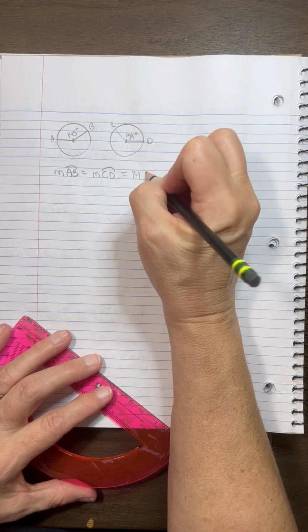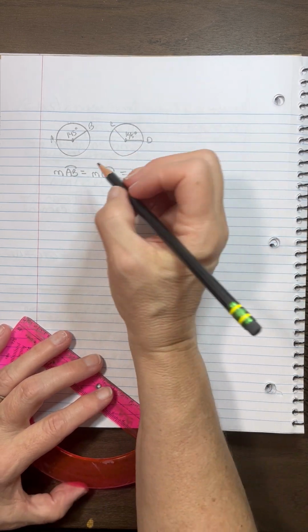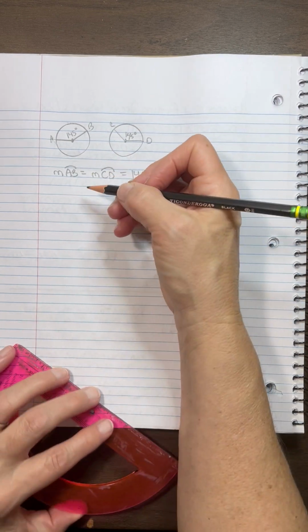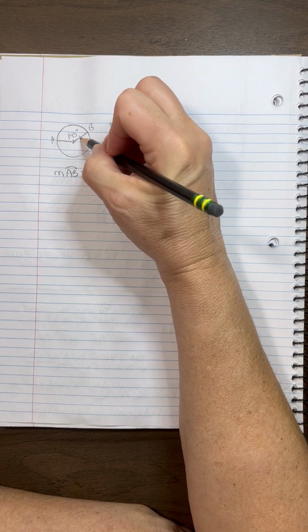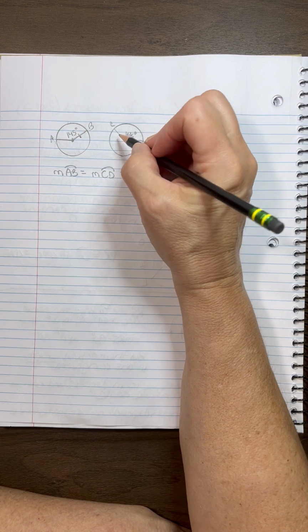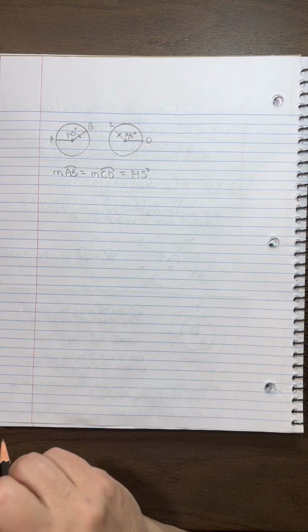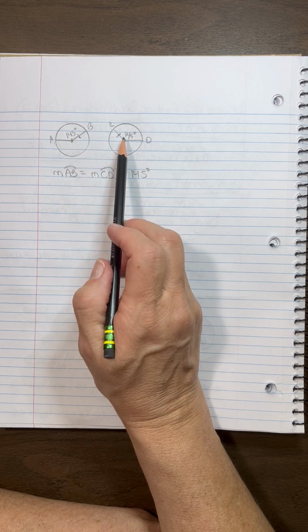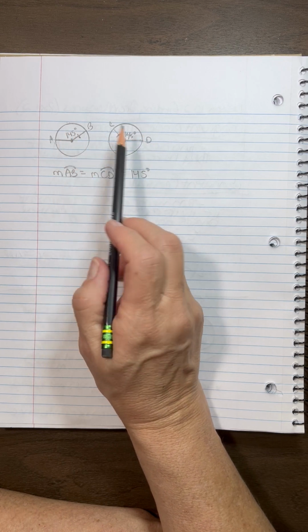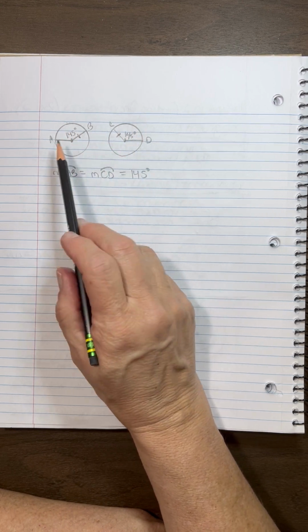They're both 145 degrees. Now, here's where, let's see, I didn't mark this. So from the center to B is congruent from the center to C. So when you see that, if the radius is the same, what do we know? Those two circles are congruent to each other.